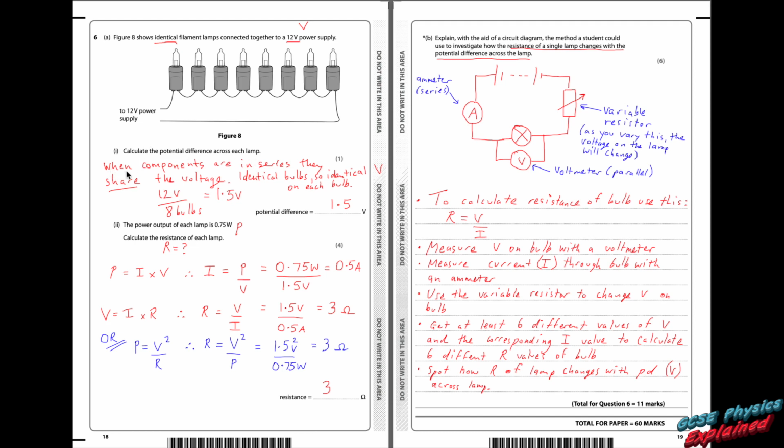Okay, well, when components are in series, they share the voltage, and they're identical bulbs. That's why I've underlined identical here. So they'll have identical voltages on each bulb because they've got identical resistances. So if we take the 12 volts and just divide it equally between the 8 bulbs, each bulb will get 1.5 volts.